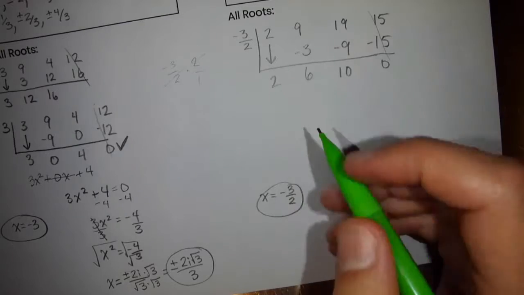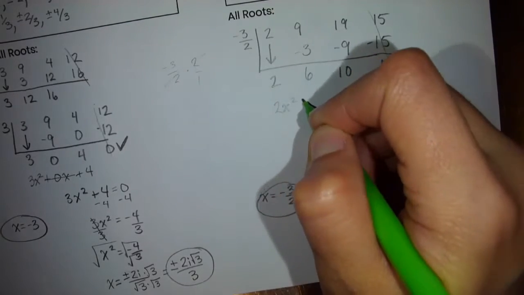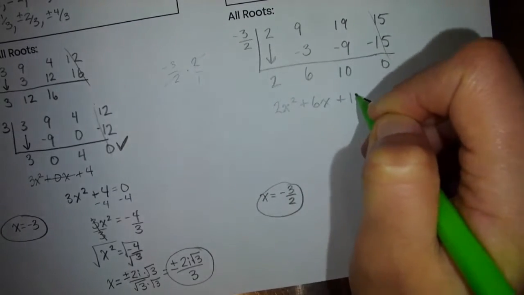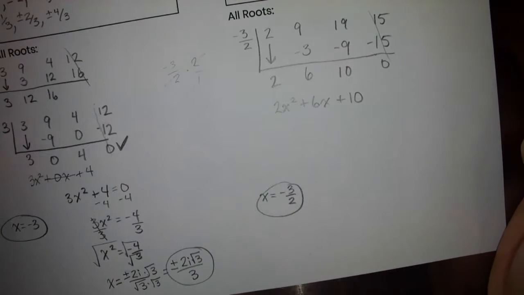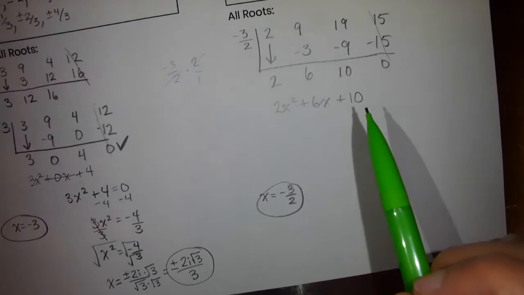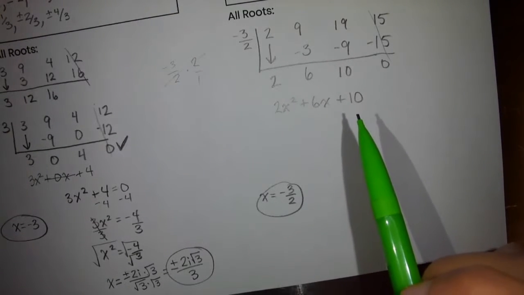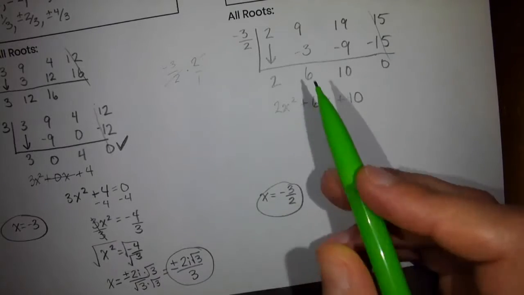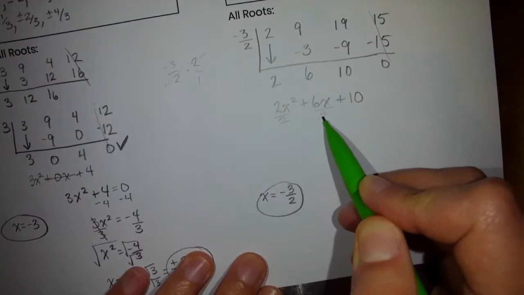So this is going to be 2x squared plus 6x plus 10. So if we look here and we want to factor it, remember for factoring, we always want to take out the GCF first. So looking at this, I can see I could divide 2 out of each of these.